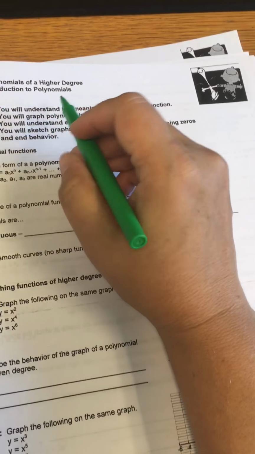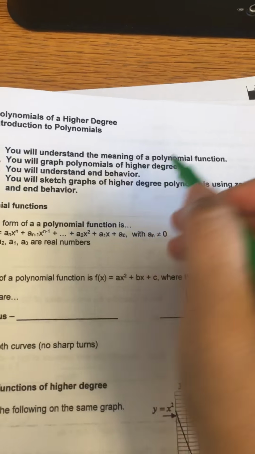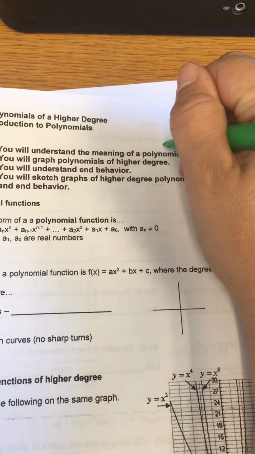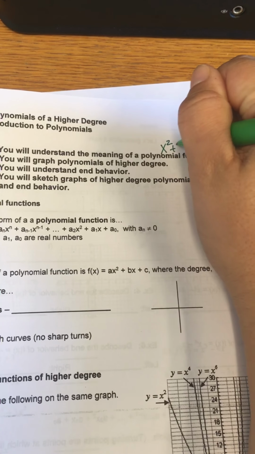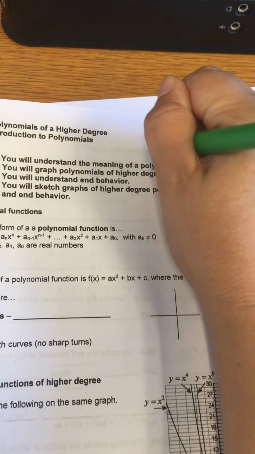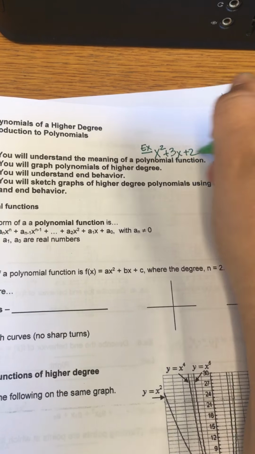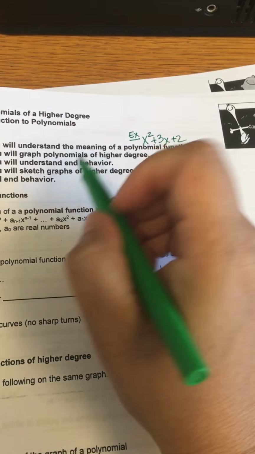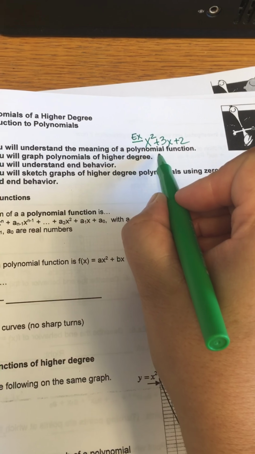So we're looking at the meaning of a polynomial function, so something with multiple terms like x squared plus 3x plus 2, as an example. Poly means many, so many terms. We're going to look at graphs of higher degree than 2.